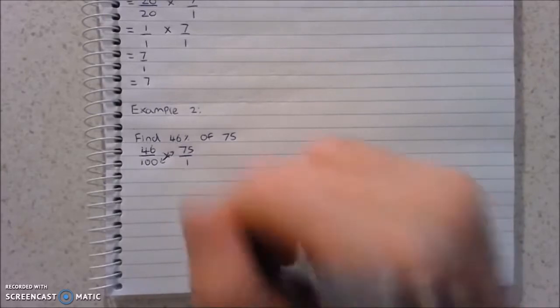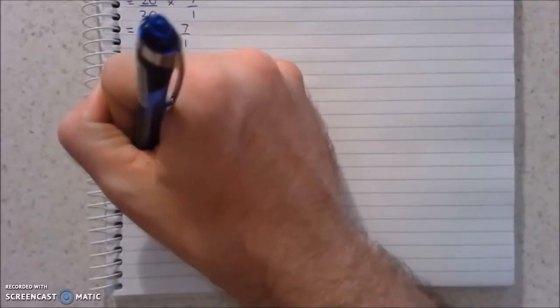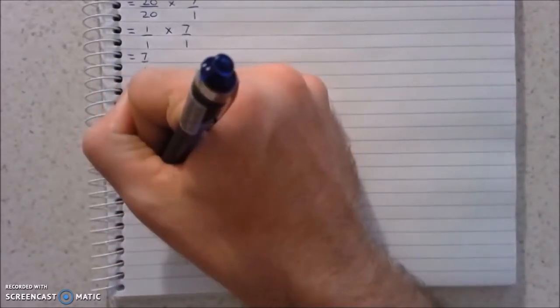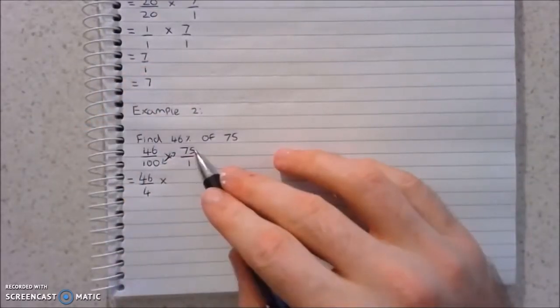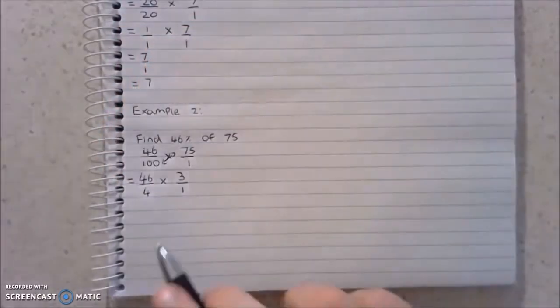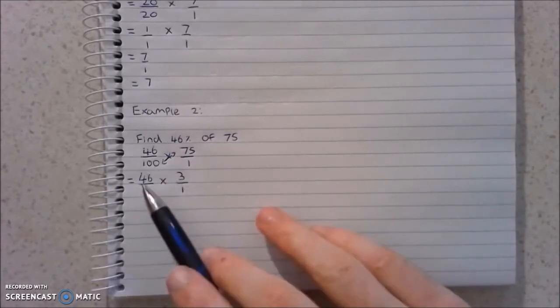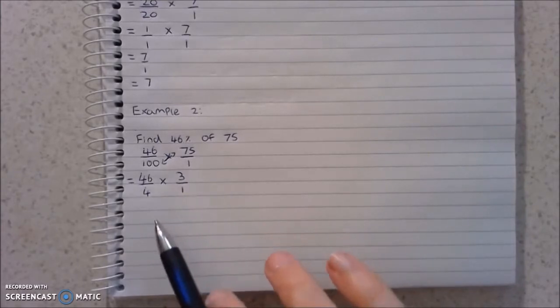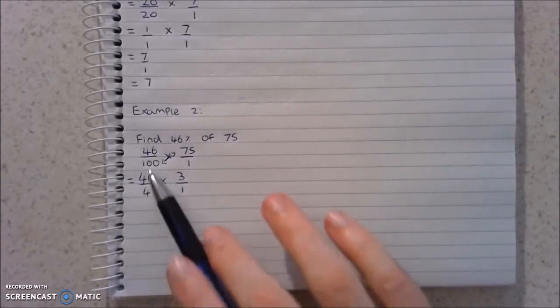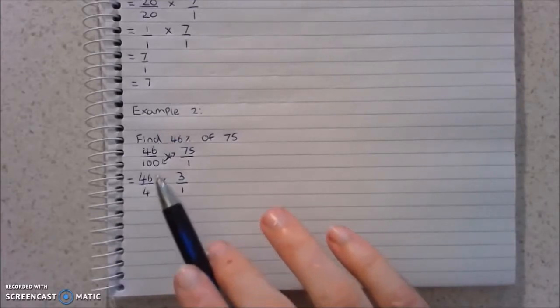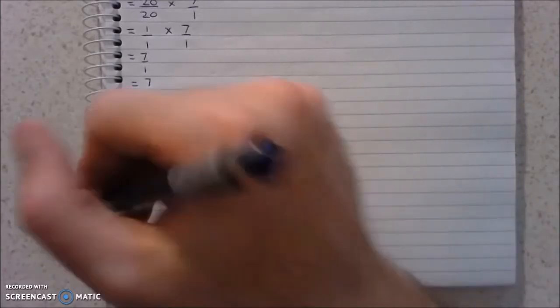The common factor will be 25. So we can write this as 46 over, how many times does 25 go into 100? It goes in 4 times. How many times does 25 go into 75? It'll go in 3 times, which gives us this value right here. Now we could times 46 by 3 and work out what that is, then times 4 by 1 and work it out. But we can still simplify this down more, just to make it a little bit easier on us.